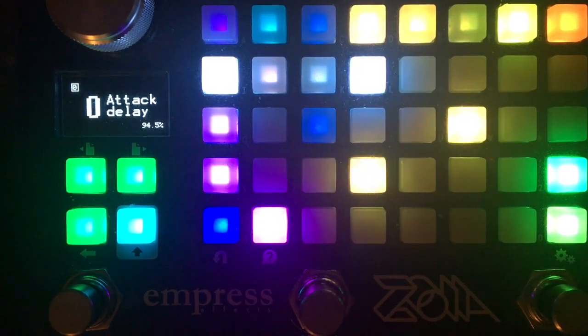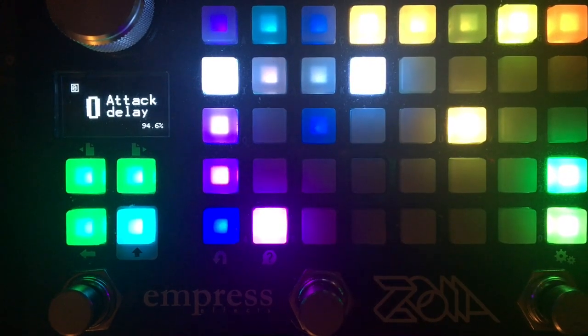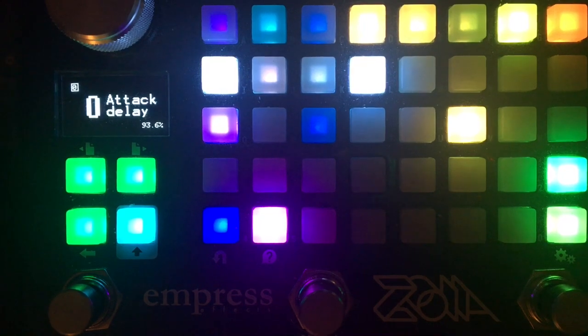So this is attack delay. It's a patch that is inspired by the EHX attack decay, and it marries an envelope volume swell with a delay.